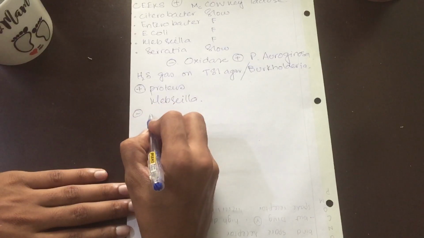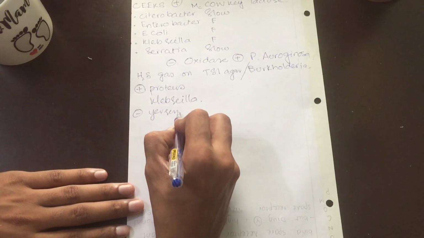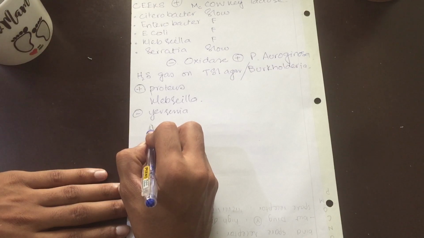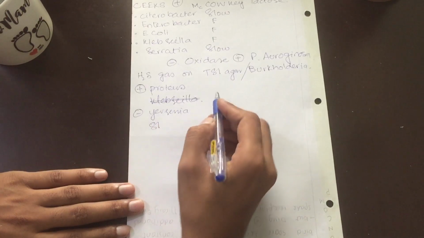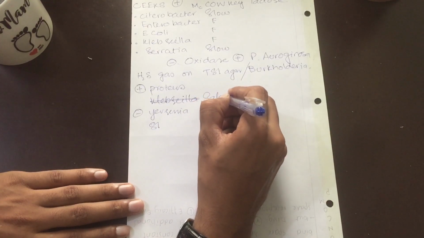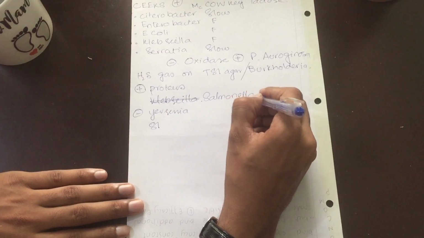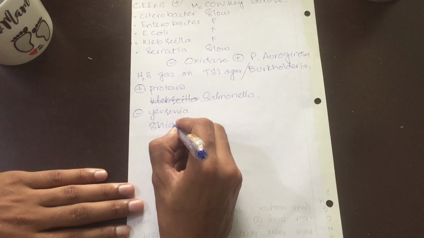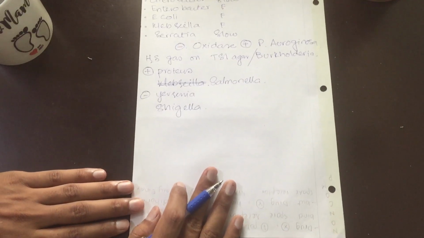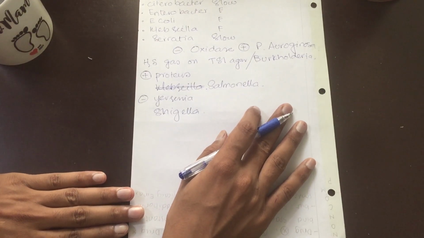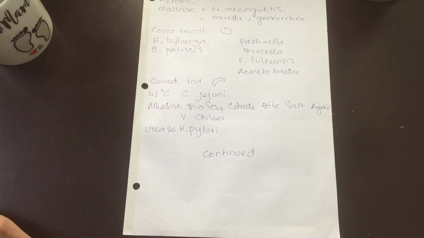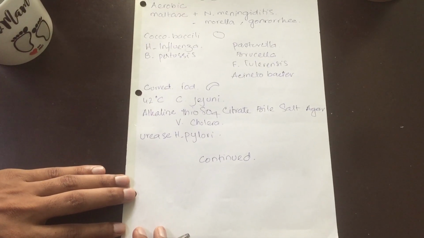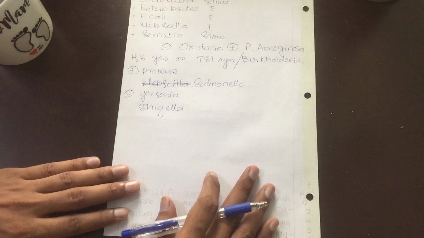And the non-gas producers are Yersinia pestis, Salmonella, and Yersinia and Shigella. So this is a brief description of the classification of gram-negative bacilli. Next we will discuss the algorithm of gram-positive bacteria.